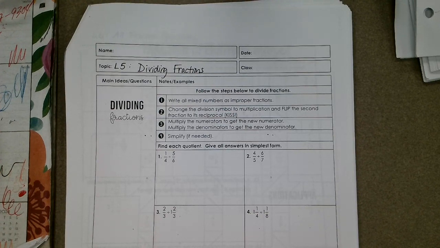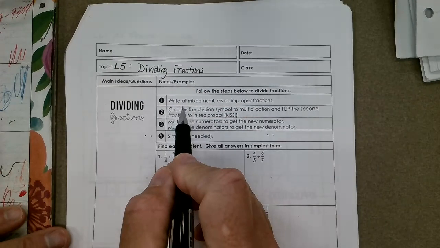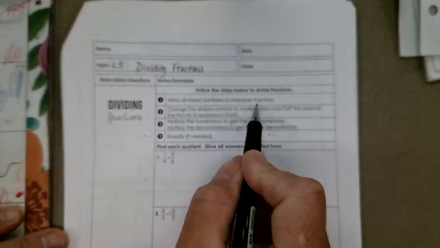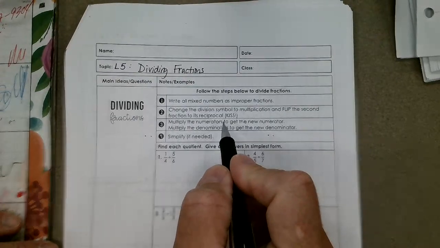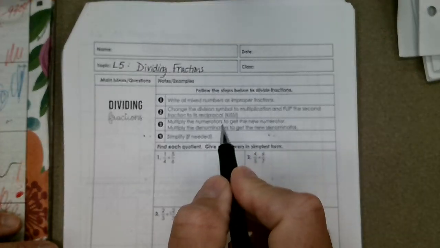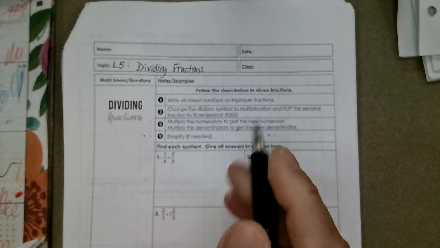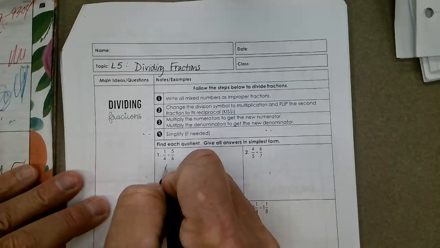If we go over this, we've got to write all mixed numbers as improper fractions, just like yesterday. And then we've got to change the sign to multiplication and flip the second fraction. They use this KISS thing. Keep, switch, flip is what I use. So let's go ahead and get started.